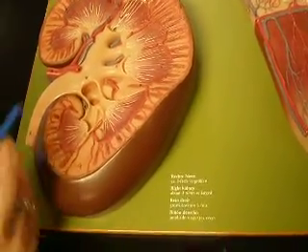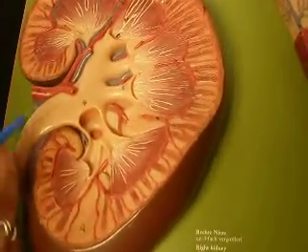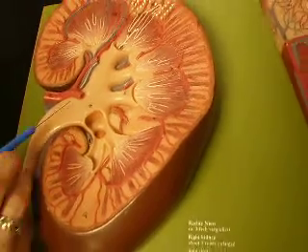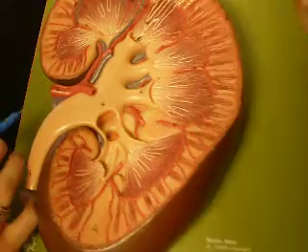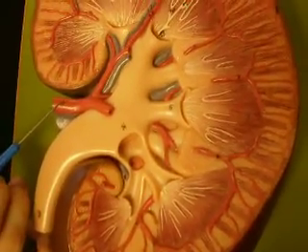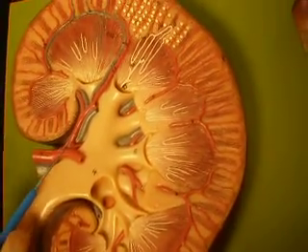And going into the kidney at the indentation, which is the hilus or hilum, you have the ureter, the renal artery, and renal vein coming in and out of it. This is your renal artery. As it makes its way into the kidney, it splits.